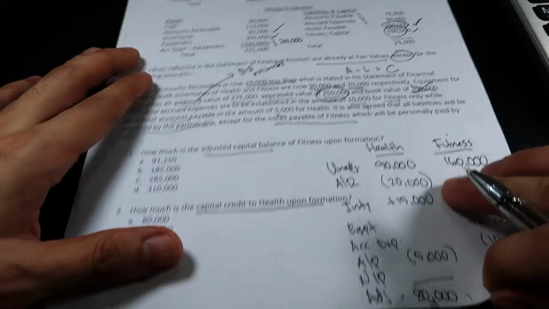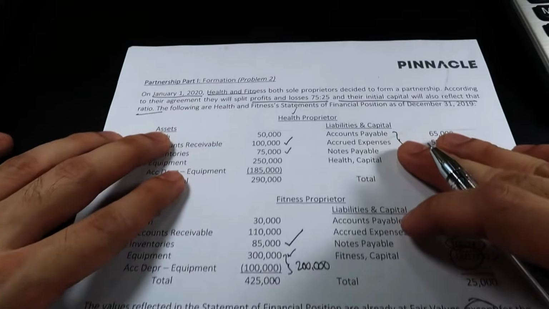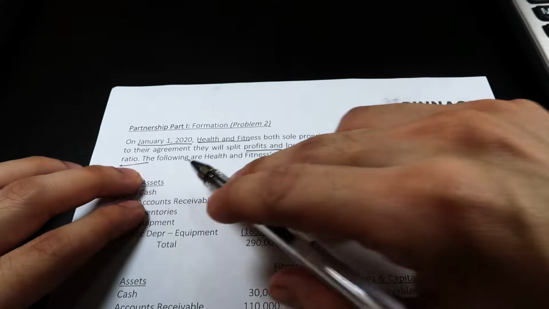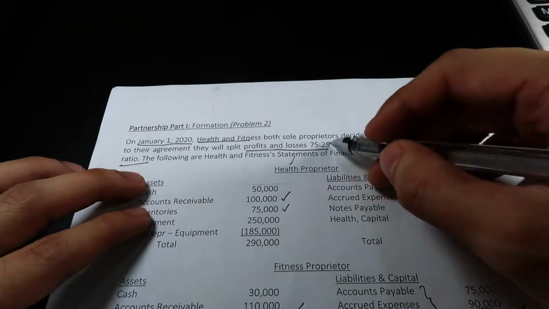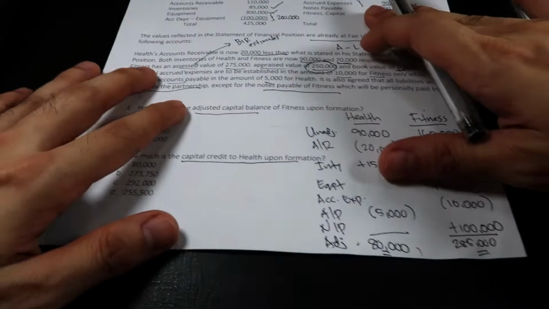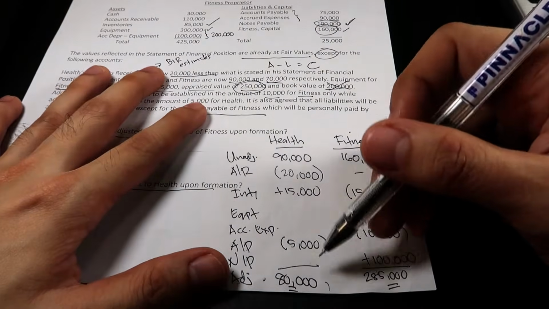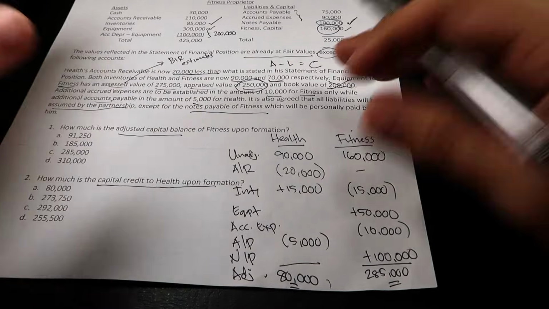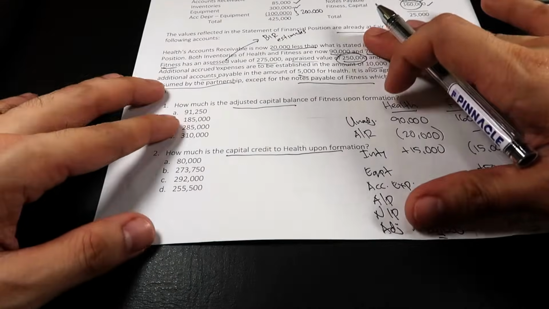Okay. Uy, buti na lang naalala mo in the first part of the problem, their initial capital will also reflect that ratio, which is the 75:25 profit and loss ratio. So, ang gagawin natin, hindi pa ito yung final answers natin, right? Kailangan pa natin gawing 75:25 yan. So, how do we do that? Okay, I'll continue my solution here.